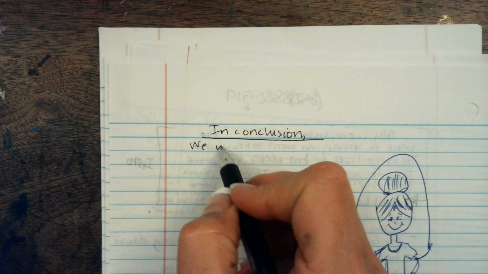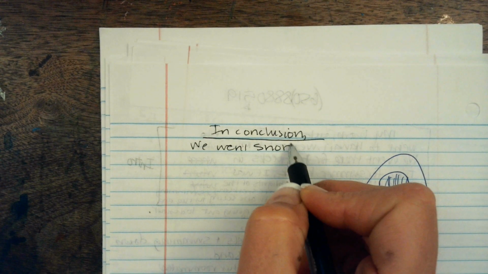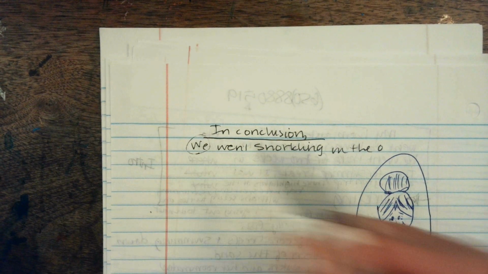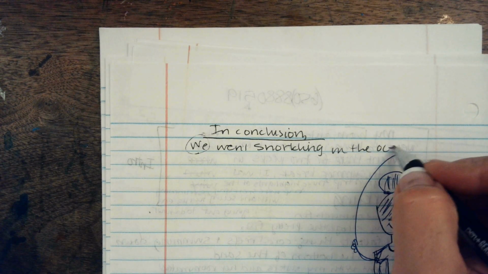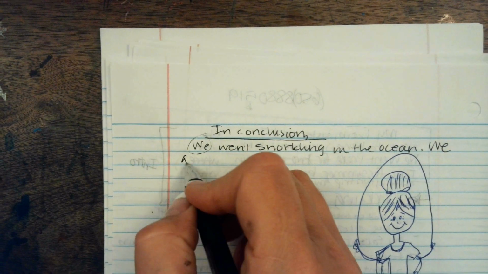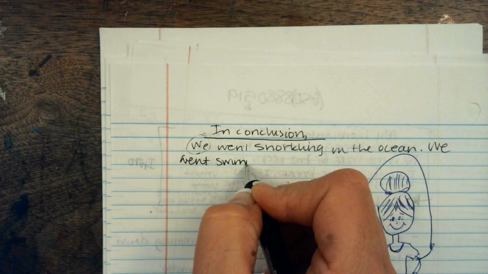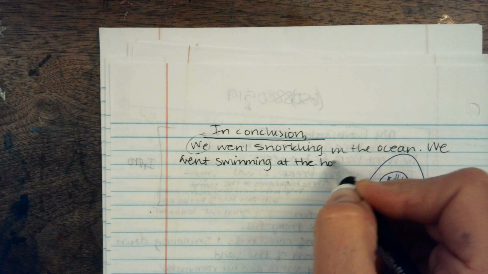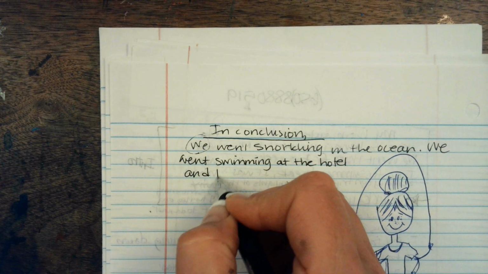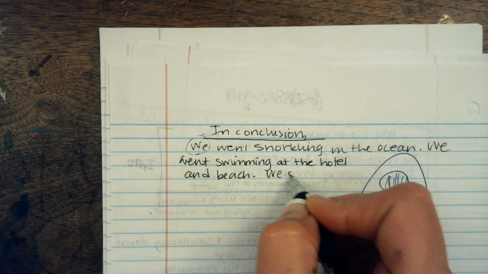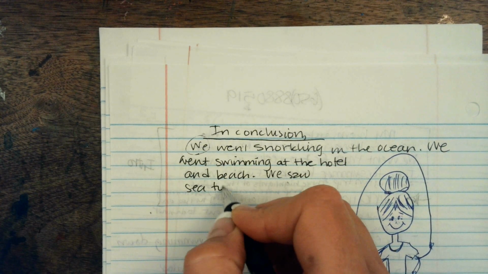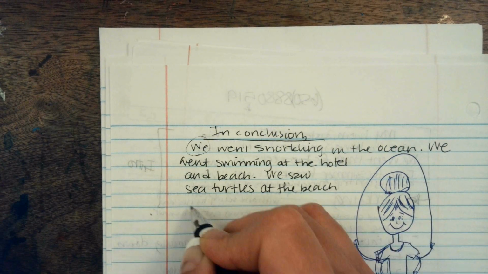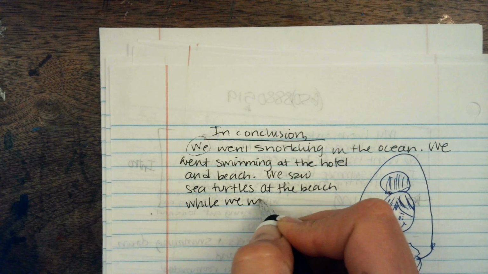We went snorkeling in the ocean, and you can define the we of it. So who went with you? We went swimming. Where did you go swimming? At the beach? At the hotel? So wherever you went, you would write that. We saw sea turtles at the beach while we were swimming.